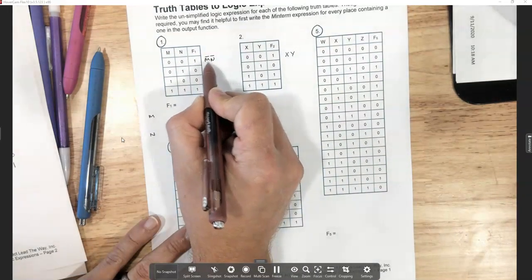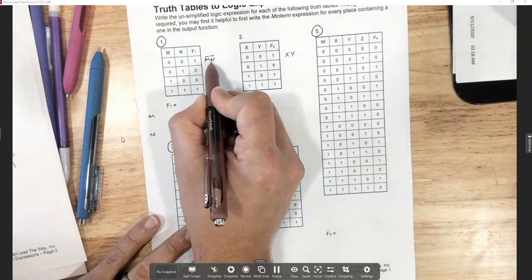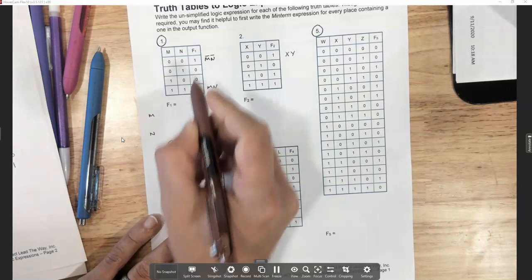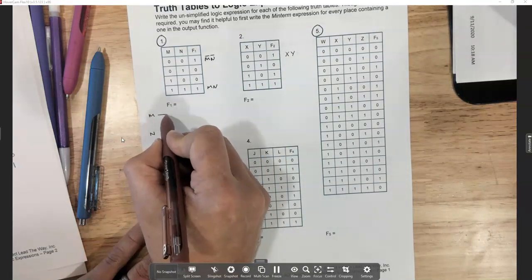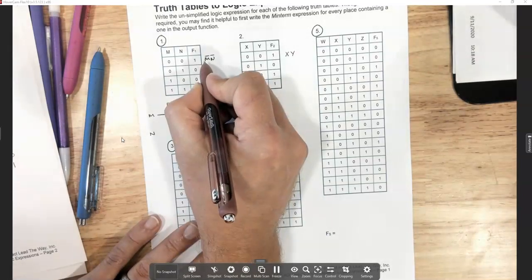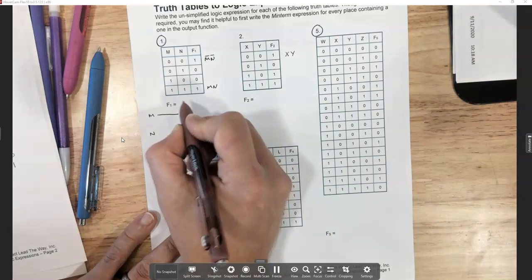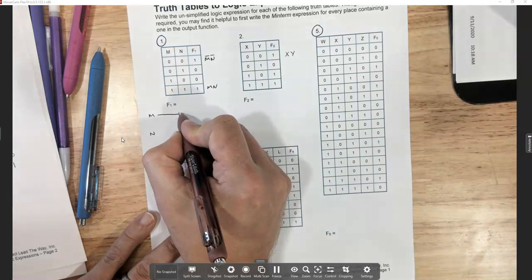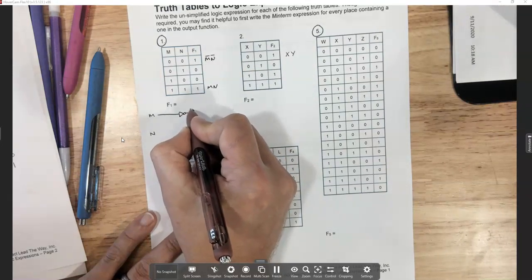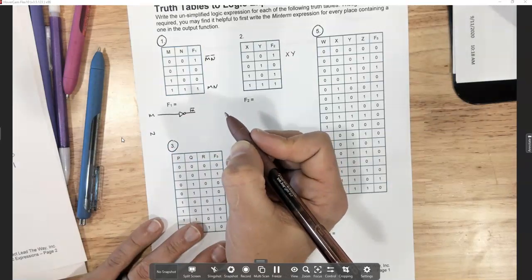So not M, not N is really AND. It's not M and not N. Both that combination, right? This is a combination that led to 1. So in a circuitry, if I had a signal, a wire that was carrying M, I want to create the combination of not M and not N. So I would run M through an inverter, and then I would have not M. Okay?